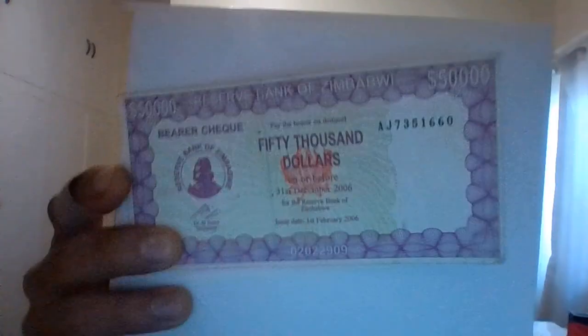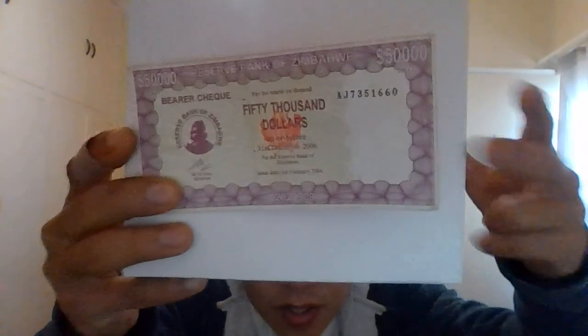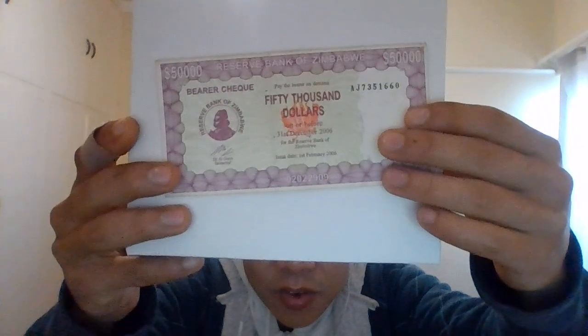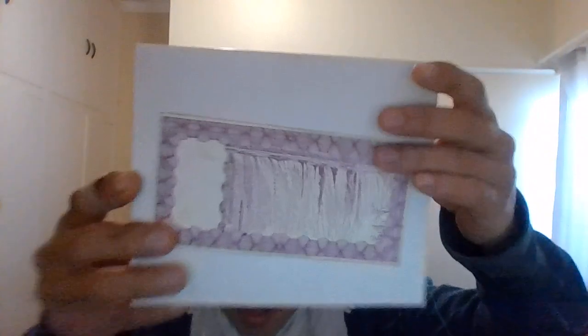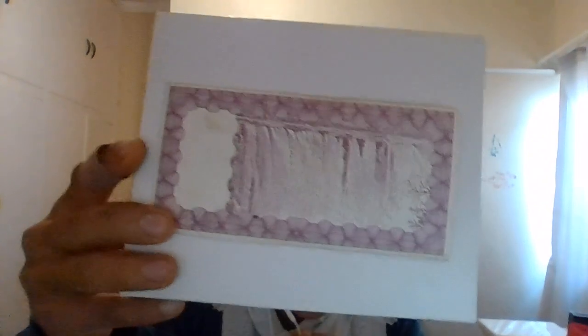So this is a $50,000 one. You can see it's from the Reserve Bank of Zimbabwe. The design is actually pretty nice, it feels comfortable, same material, and it's very neatly printed. At the back, it's basically Niagara Falls. This is a famous waterfall in Zimbabwe, and if you ever have a chance to go visit it, there are a lot of tourists who go there taking pictures and such. It's a very nice place, but this note is essentially worth nothing.